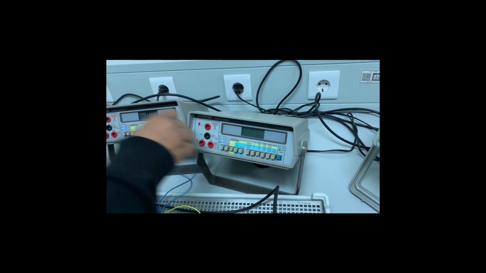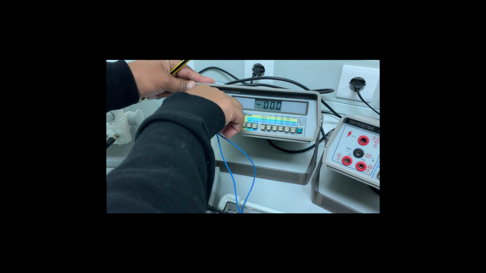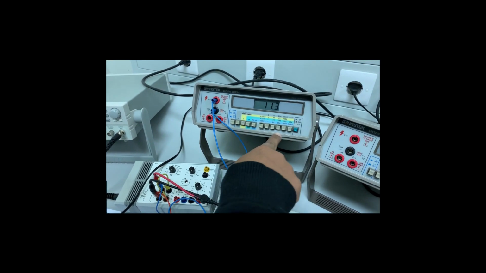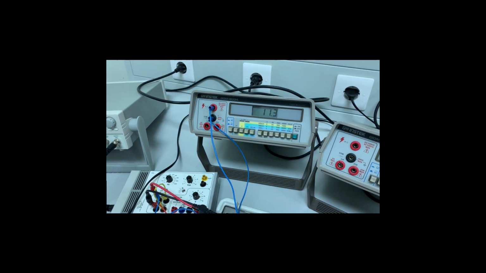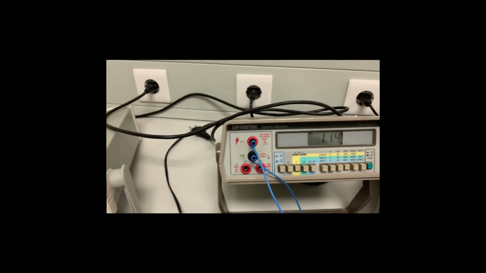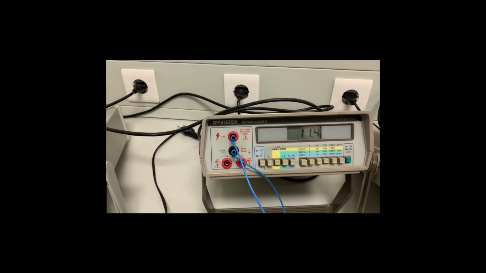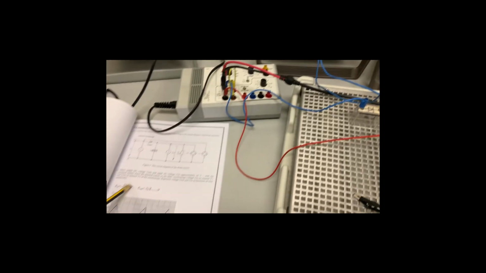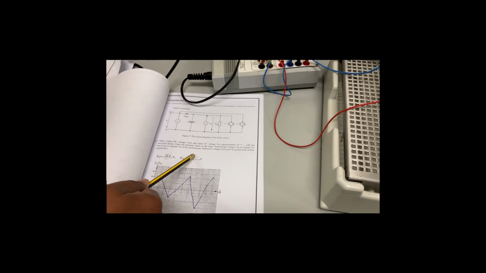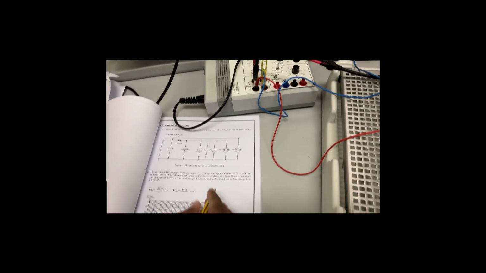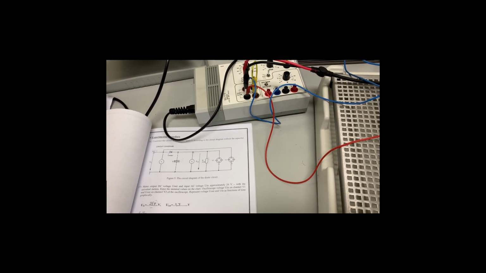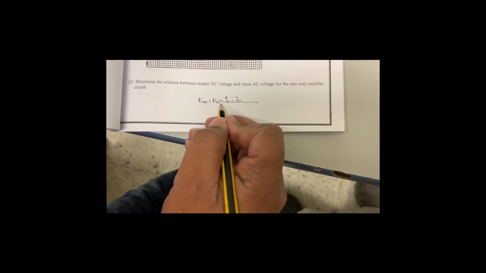So let us check here. The voltage is around 11.4, where input is 25.7 and output is 11.3. That means when you are giving a full voltage, approximately you are getting half. So the output is in the ratio of 1:2. When you are giving input value as 2, output will be 1. So it will be 1:2.